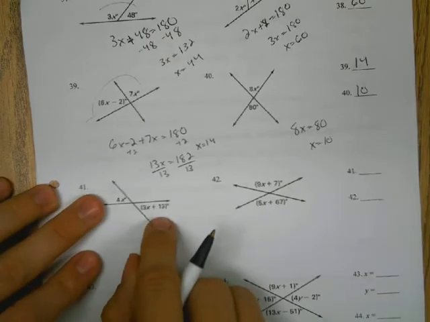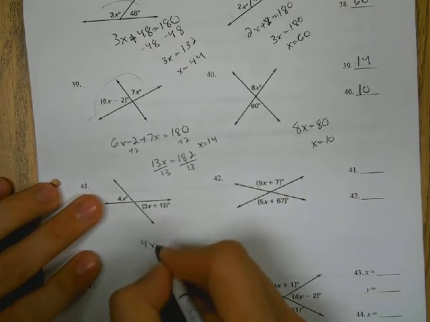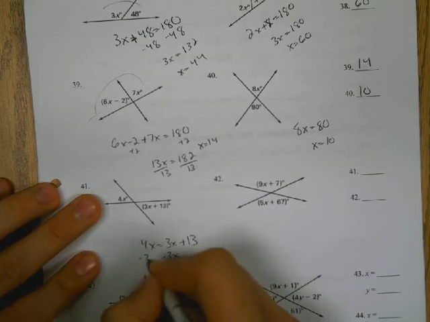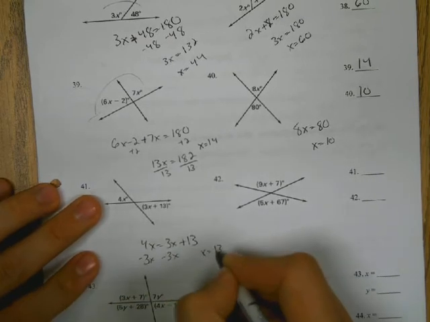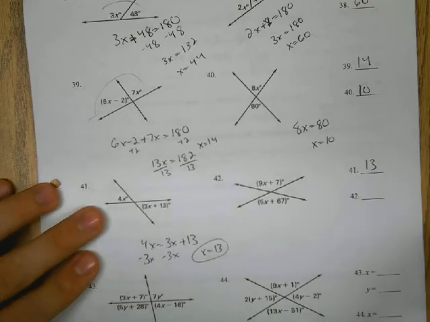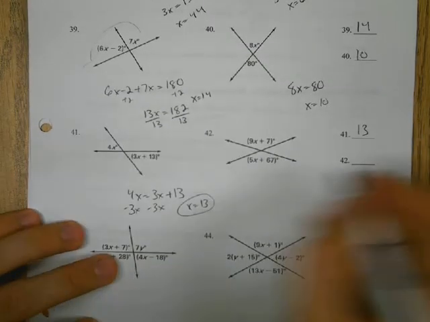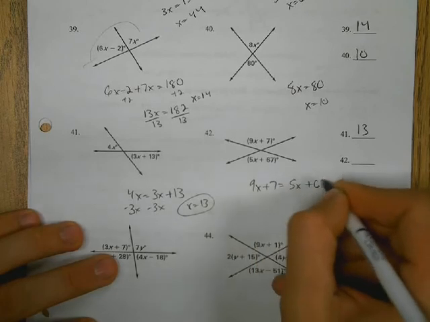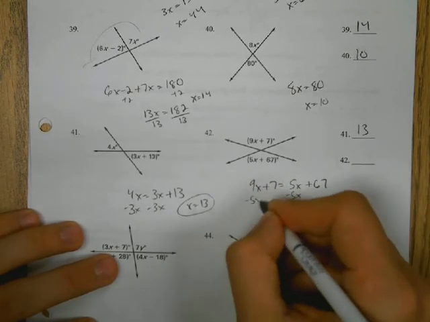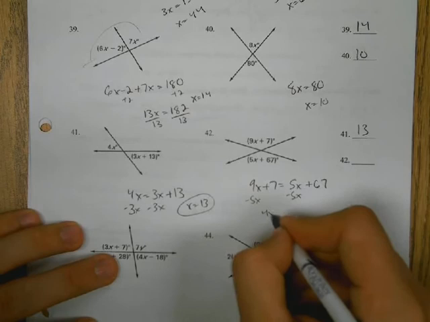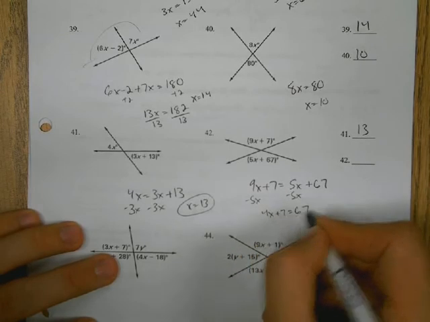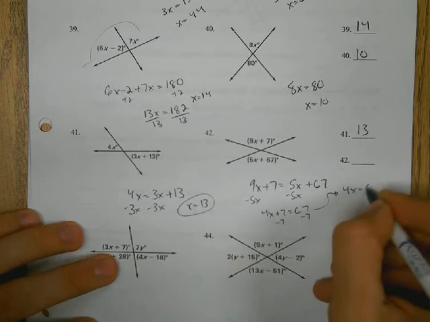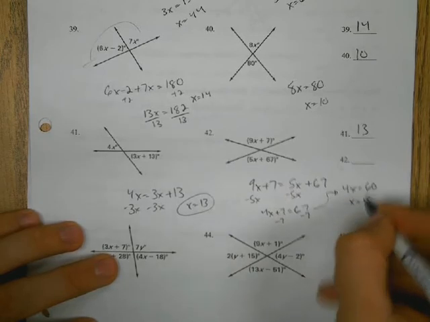Over here, another pair of vertical angles. 4x is equal to 3x plus 13. This one's going to be easy because I pull that 3x from both sides, and I will get x is equal to 13 real fast. That's handy. Vertical angles again. 9x plus 7 is equal to 5x plus 67. We're going to pull that 5x first. I'll get 4x plus 7 is equal to 67. Pull the 7. 4x is equal to 60. Divide that 4 off, and I'll get x equal to 15.